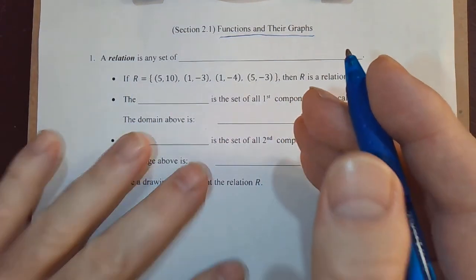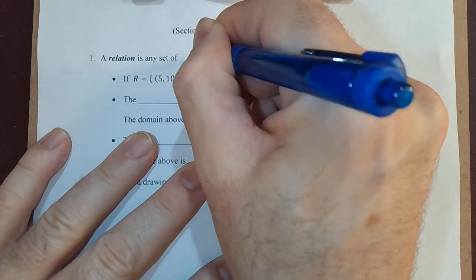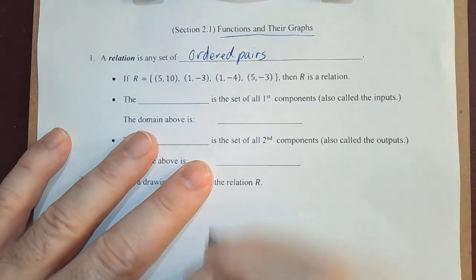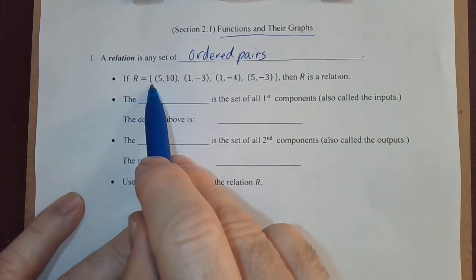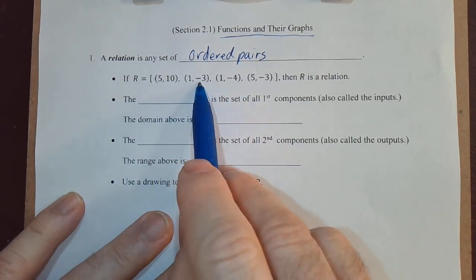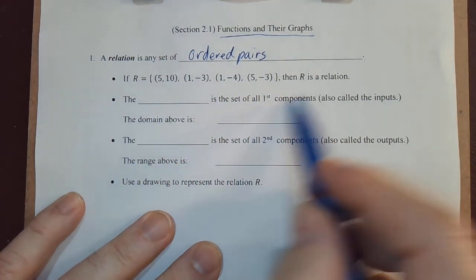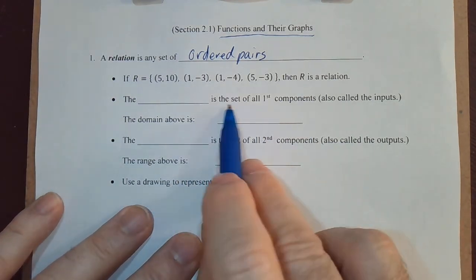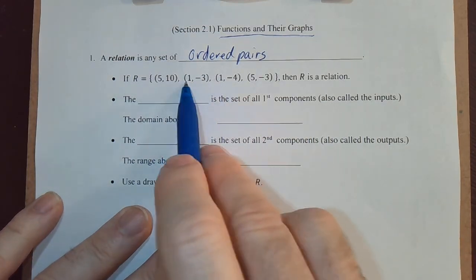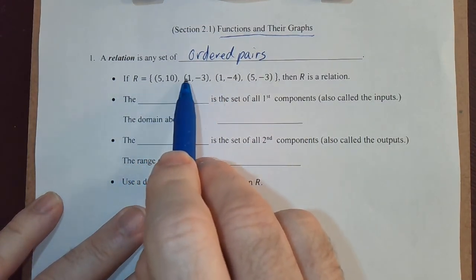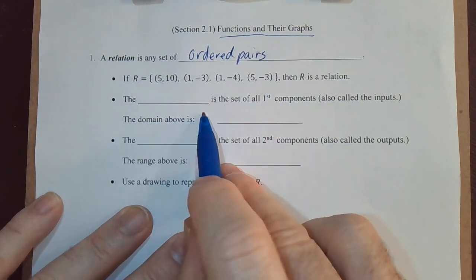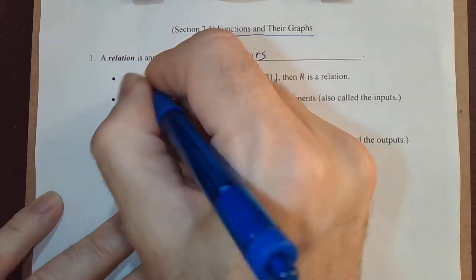A relation is absolutely any set of ordered pairs. So, if R is equal to this, well, it's a set, because it's got the squiggly brackets, and it's got 1, 2, 3, 4 ordered pairs in it. It's a relation. Now, what is the set of all of the first components? These ordered pairs, here's the first component, second component, first, second, first, second, first, second. The domain is the set of all of the first components.